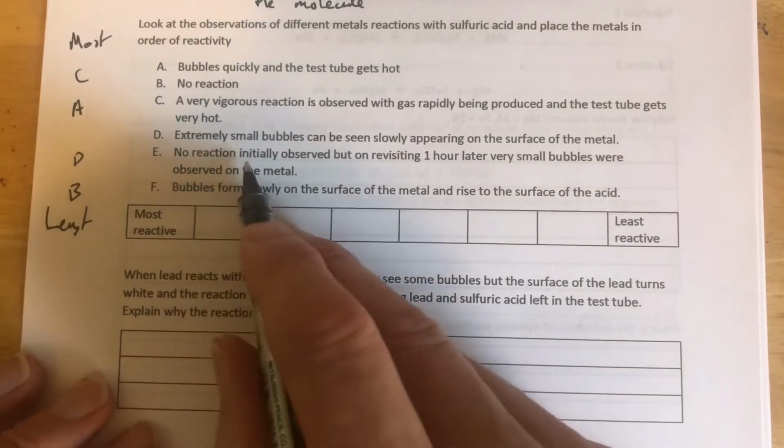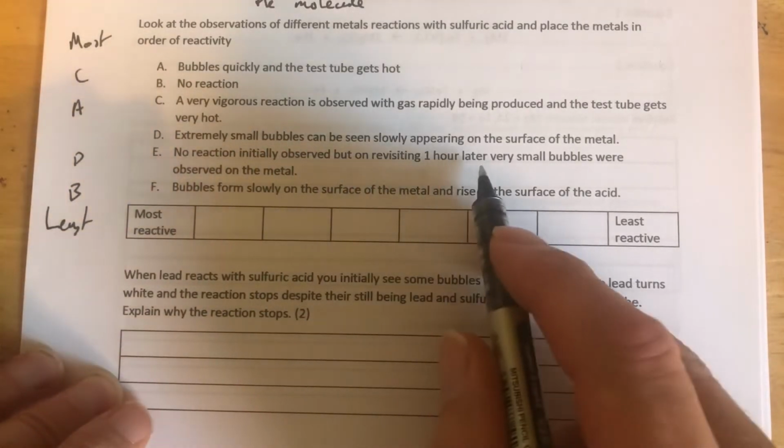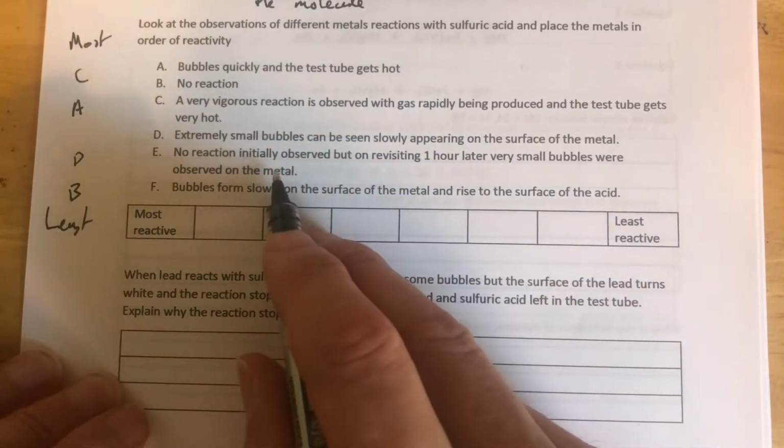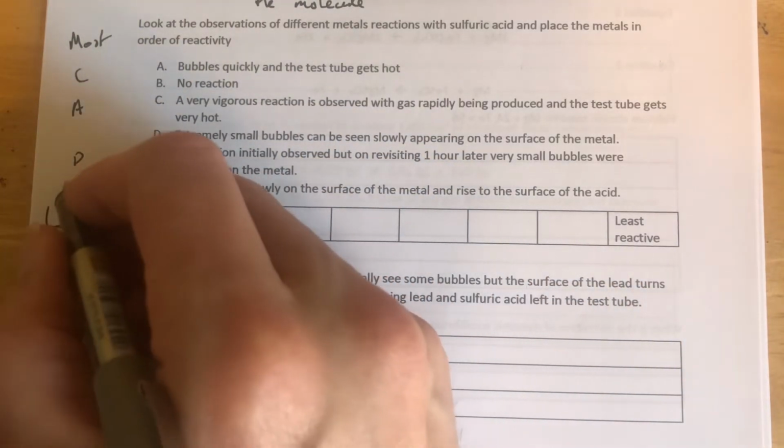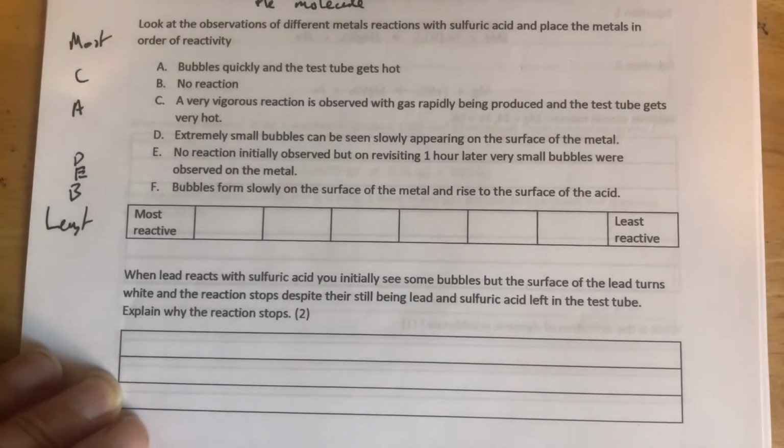E, no reaction initially observed. So no reaction to start with, but I'm revisiting it later, very small bubbles. So we didn't see a reaction to start with, so that's going to be less reactive than D because we saw small bubbles to start with.